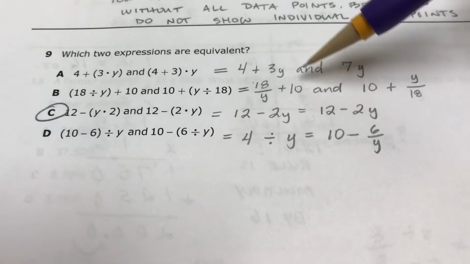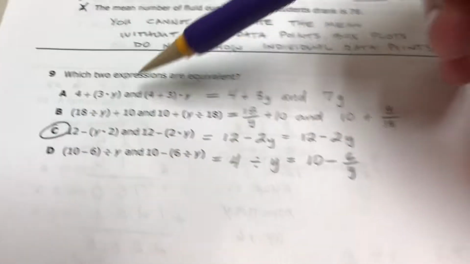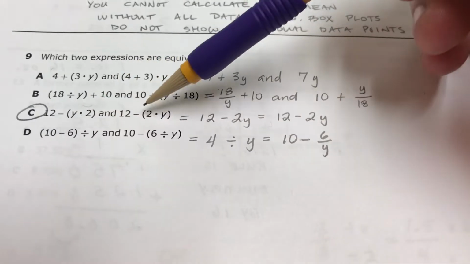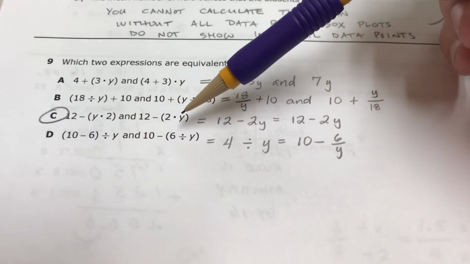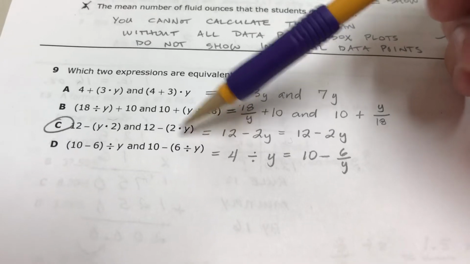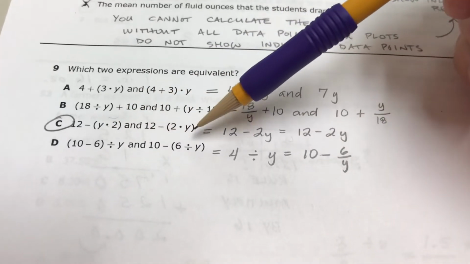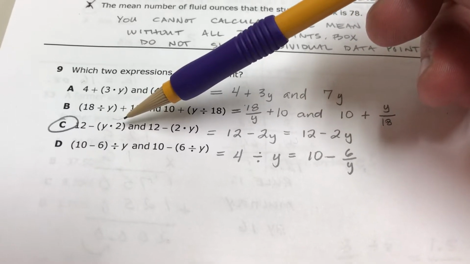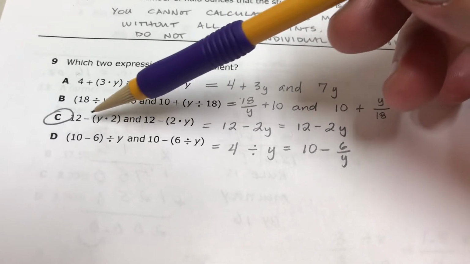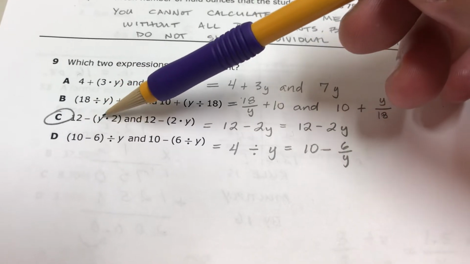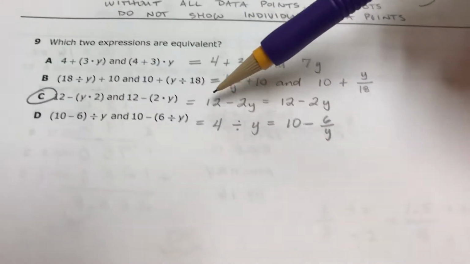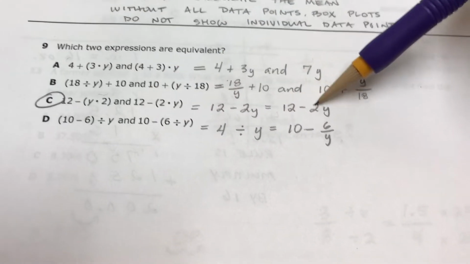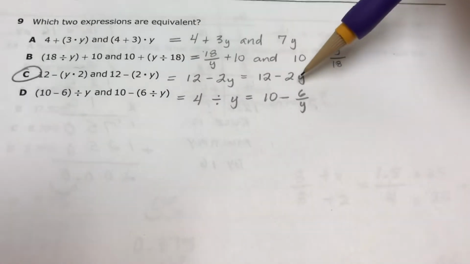C is equivalent because on this side, you are looking at y times 2, which is the same thing as 2 times y. Multiplication has the commutative property. It doesn't matter if you have y times 2 or 2 times y. It's the same answer. It doesn't even matter what y is. It's still going to give you the same answer. So you're taking 12 and you're subtracting away 2 times y from it. So 12 minus 2 times y. And you're also subtracting 2 times y away from 12 on this side. So these are equivalent.